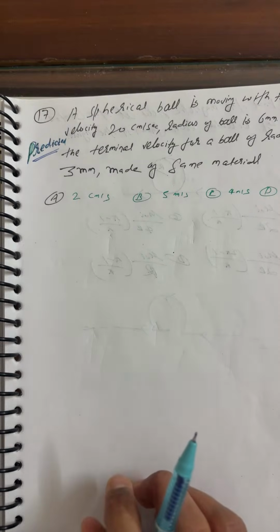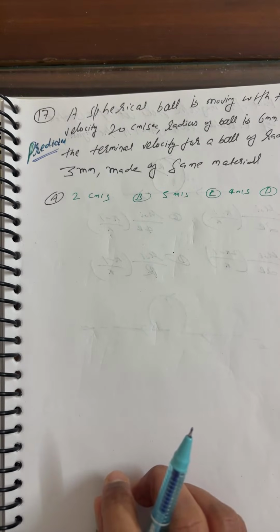So what's the question number 17? A spherical ball is moving with a terminal velocity 20 centimeter per second. The radius of the ball is 6 mm. Find the terminal velocity for a ball of radius 3 mm made of the same material.